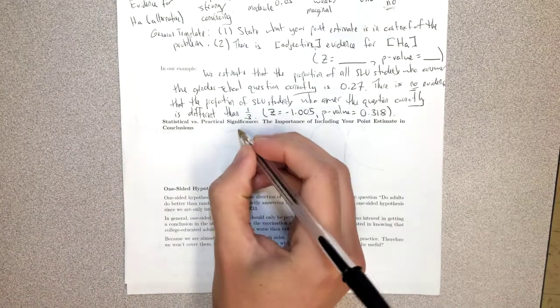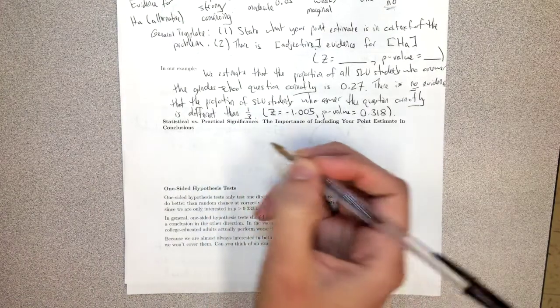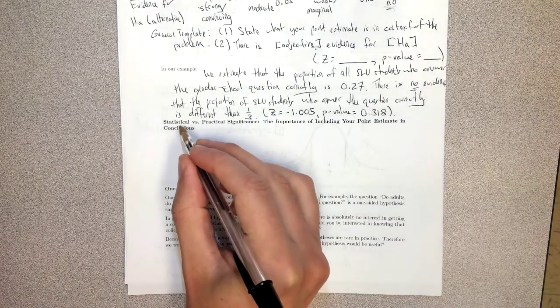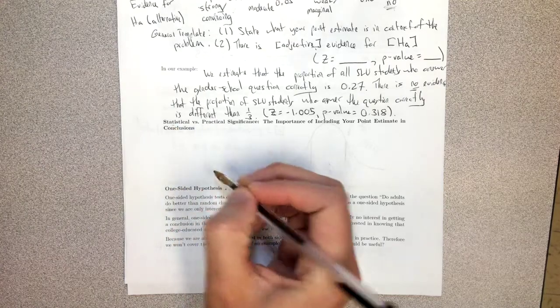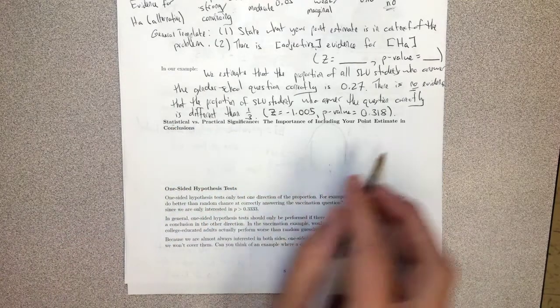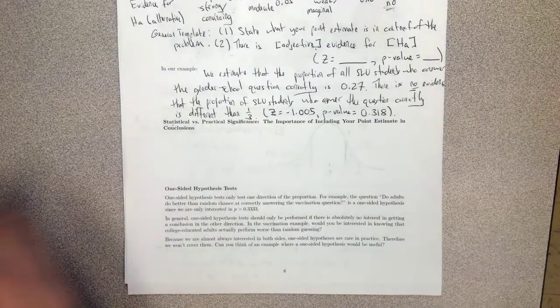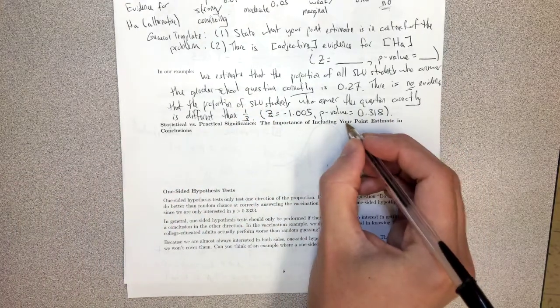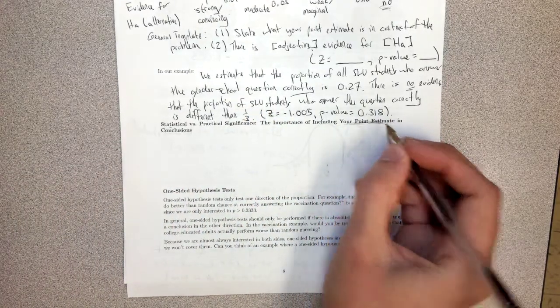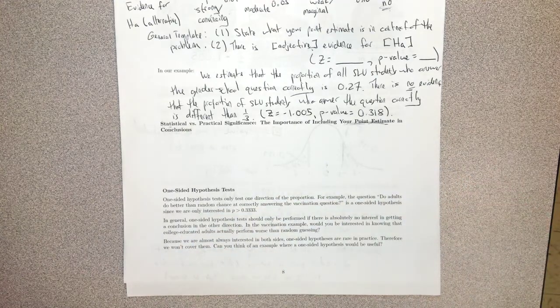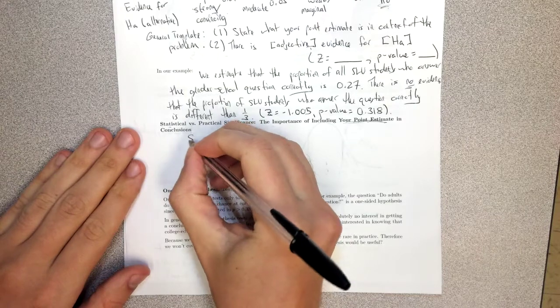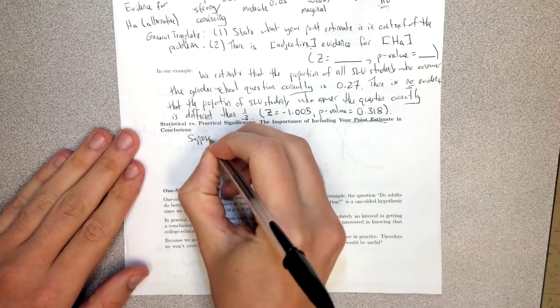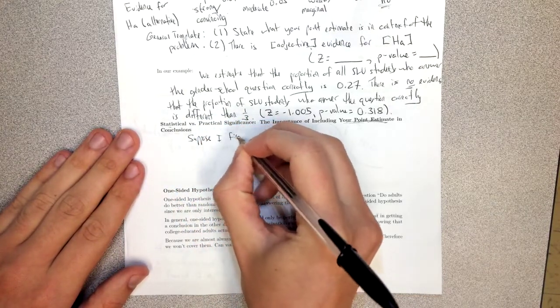So this last kind of issue comes up in any hypothesis test, this issue of statistical significance versus practical significance. We mentioned before when we're writing our conclusions that we're always going to include our point estimate, in this case our sample proportion. And part of the reason we're doing that is for this kind of issue of statistical versus practical significance. To illustrate what this is, let's go ahead and talk about it through an example.